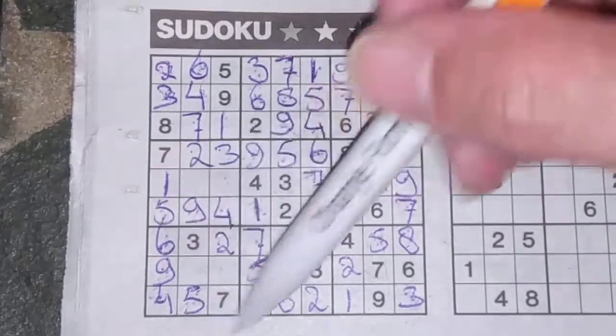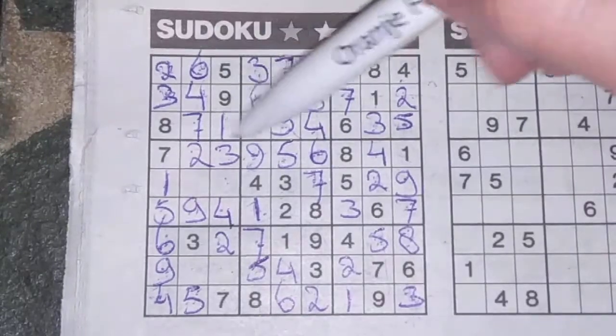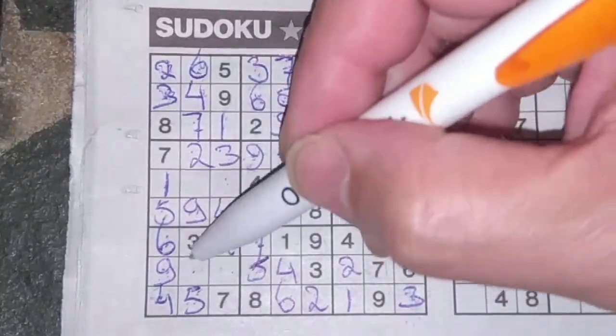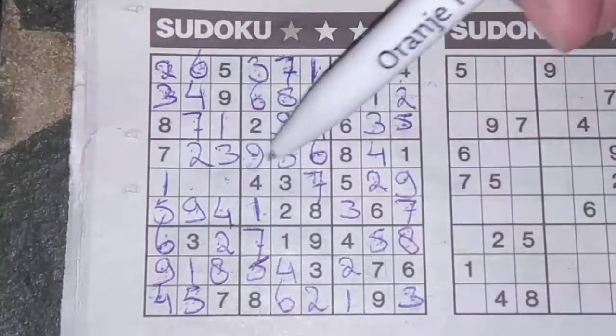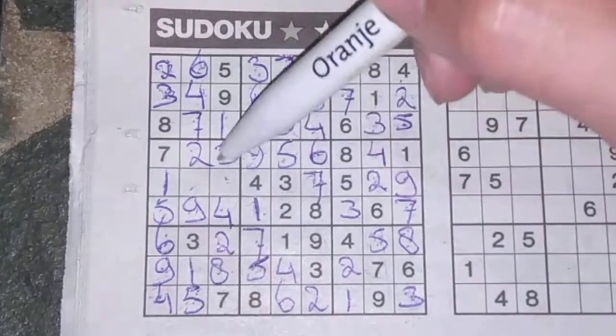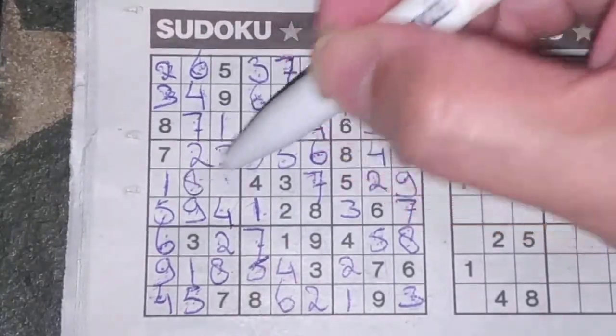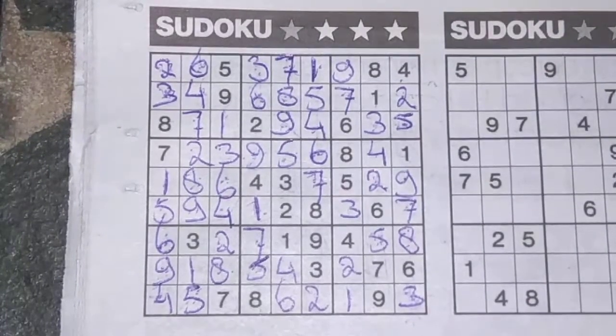2 numbers left in this big square for the numbers 1 and 8. We have 1 here, so no 1 there. 1 should be here, and 8 goes there. And the final 2 numbers of this big square for the numbers 8 and 6. We have an 8 here, no 8 there. 8 should be here, and the 6 goes there. Finished in 30 minutes exactly.